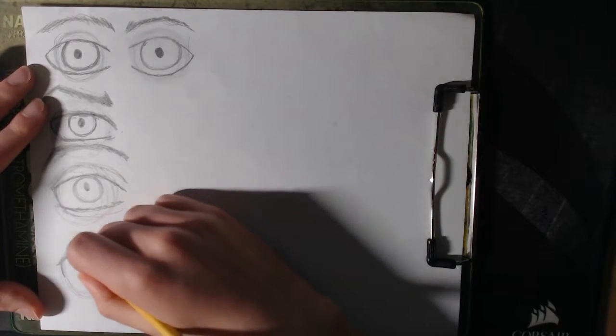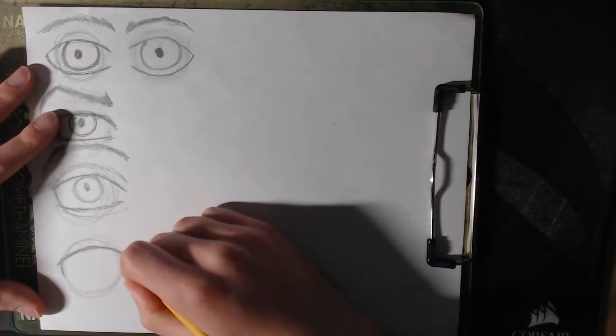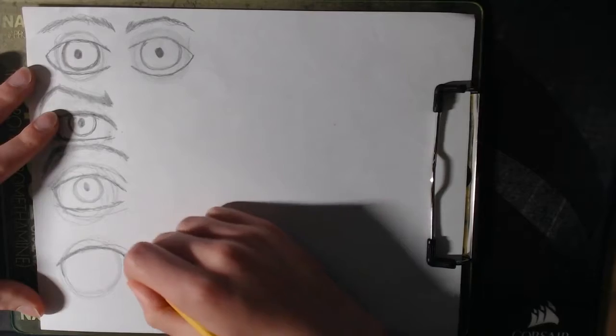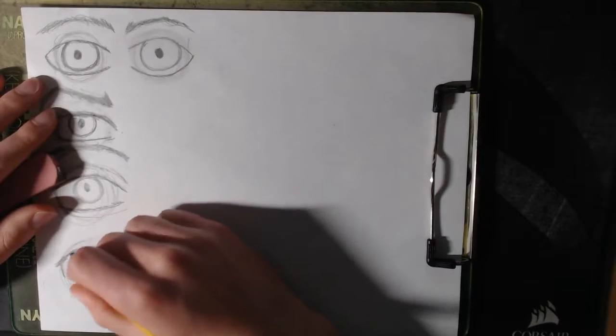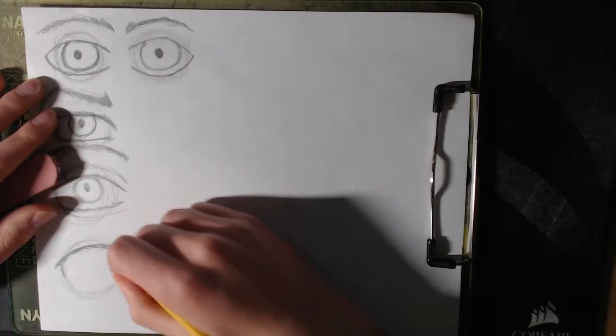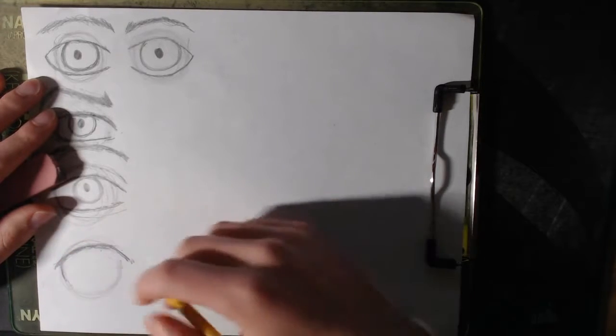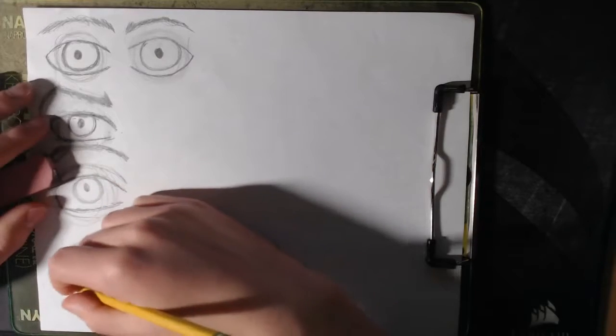Now, if you can't follow along with me, for whatever reason, don't be too worried. If your eye doesn't look exactly like mine, if it's a little bit different, that's fine. As artists, we have different ways of looking at things, seeing things mentally, and that reflects in the kind of artwork we have.